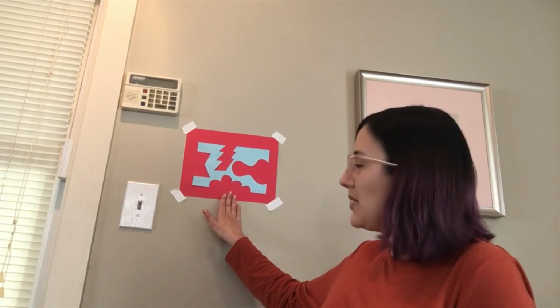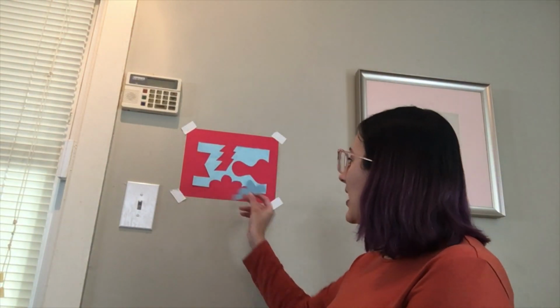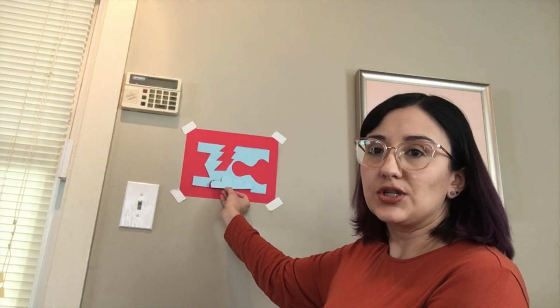So as you can see, I've cut out my shapes and I've glued the scrap paper to the center of my larger paper. And what this does is it creates the shapes out of negative space, but I still need to glue down my positive space shapes. So what I'm going to do is I'm going to take my shapes and I want to make sure that they are going in the correct direction.